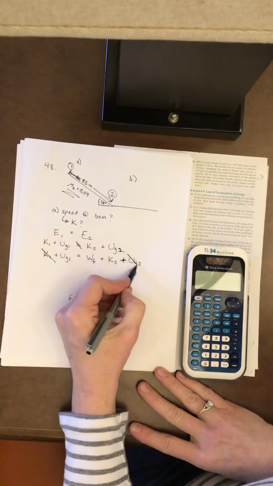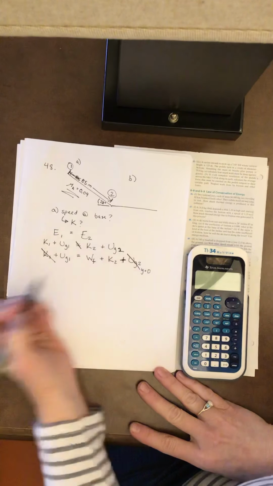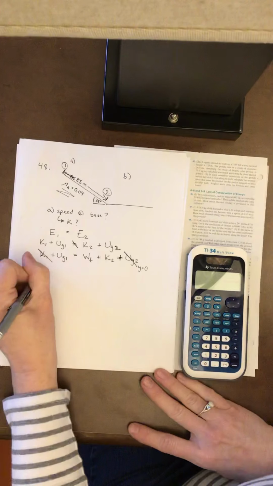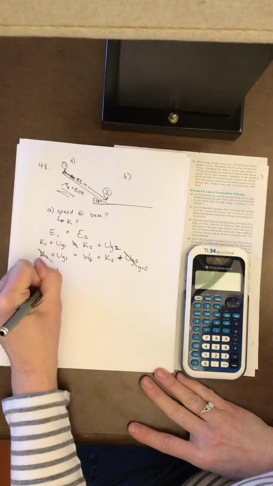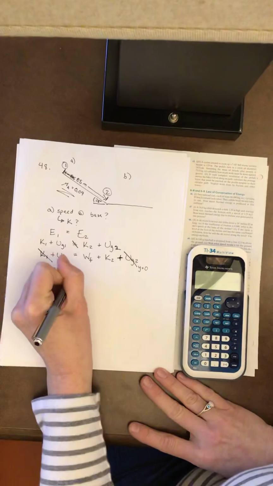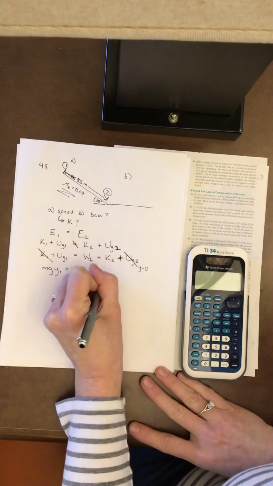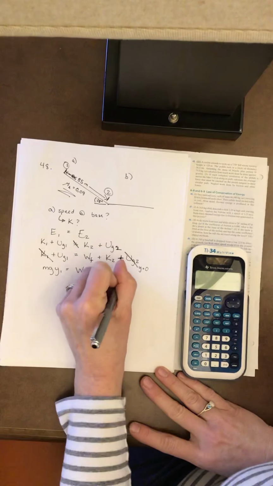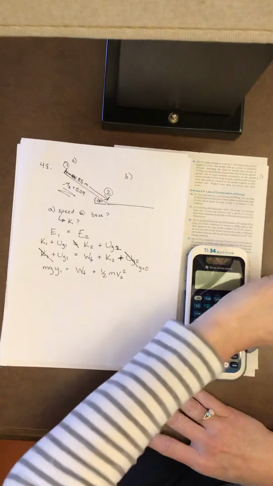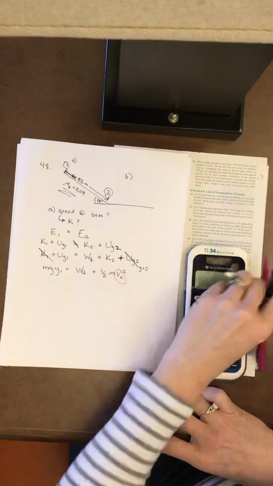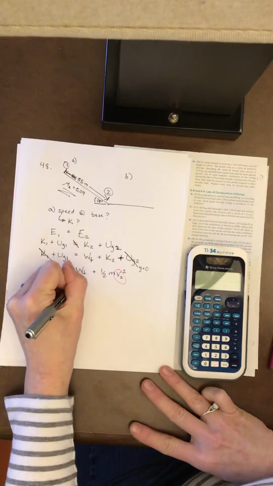At the bottom, it's as low as it goes. So I'm going to say y equals 0 at the bottom, and gravitational potential energy is 0. mgy is equal to, I'll leave it as W_F, plus half mV2 squared, and it's that V2 that I'm trying to find. So I'm getting there. Now I need to decode work done by friction.